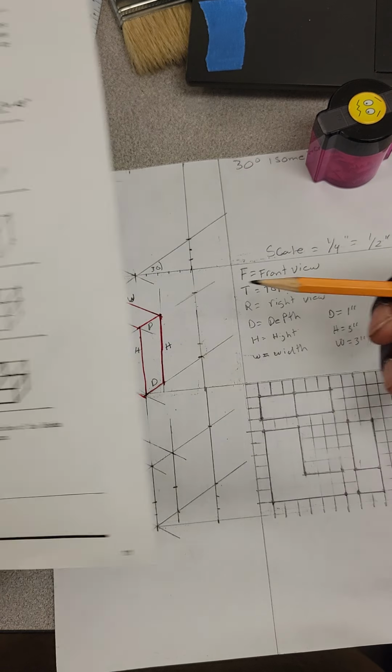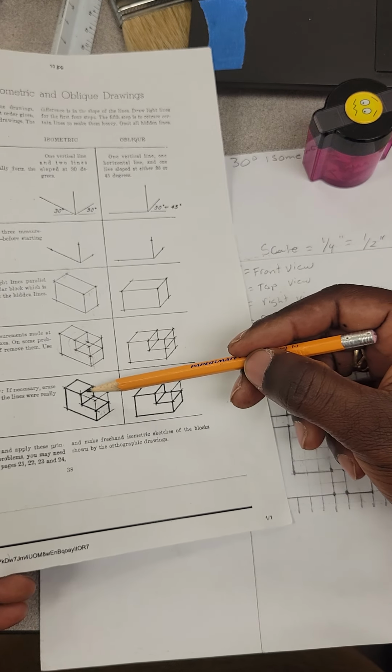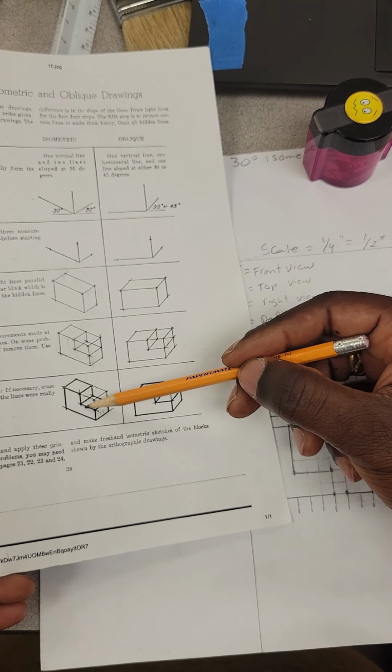All right, so I already know this box right here, to get this top view, to get this line here, I'm gonna come over that measurement for the top one back this way as 1.5 inches. So this square box right here is 1.5 inches based on this diagram.